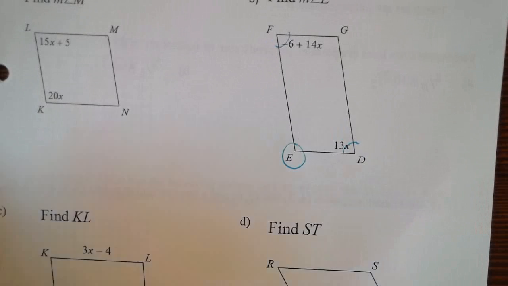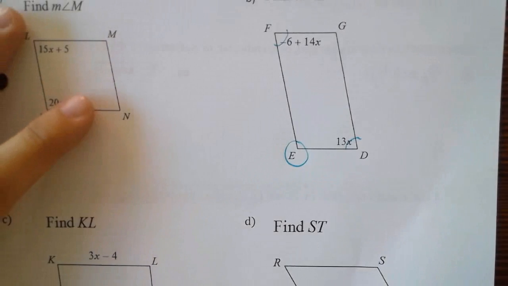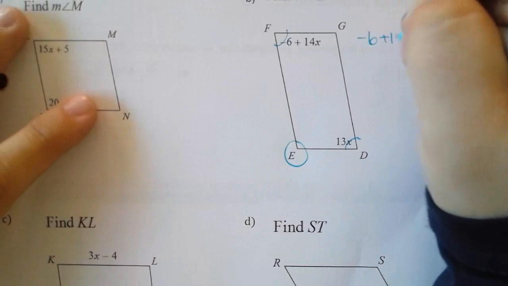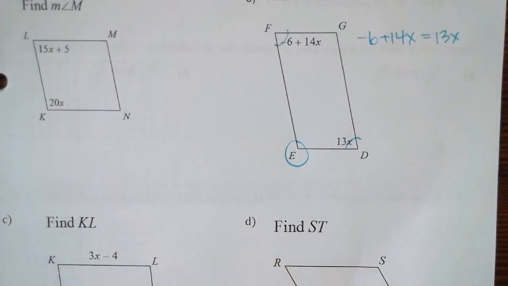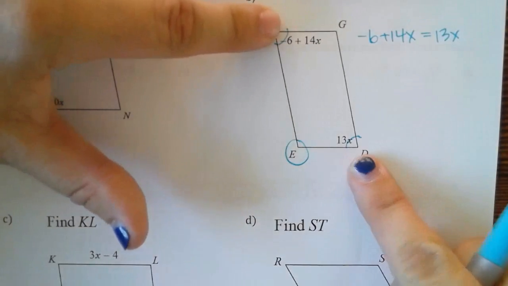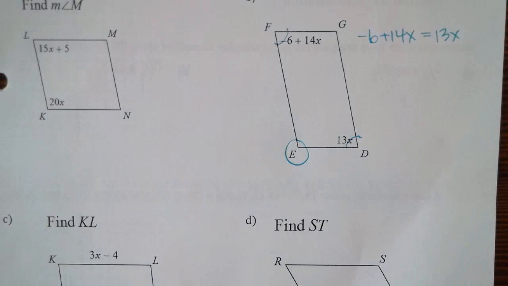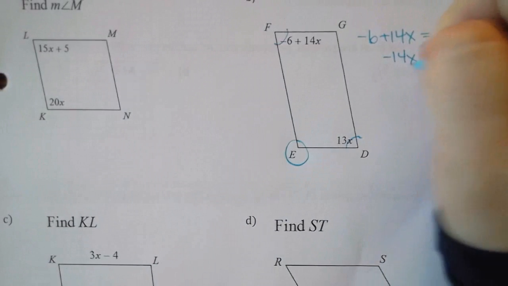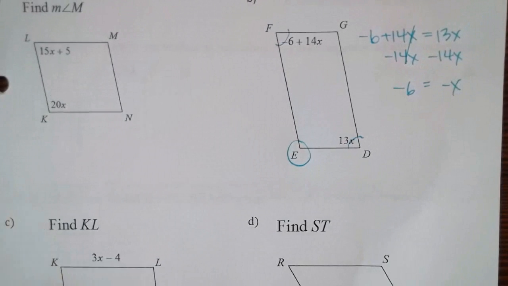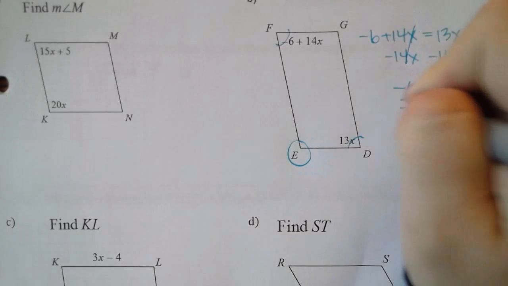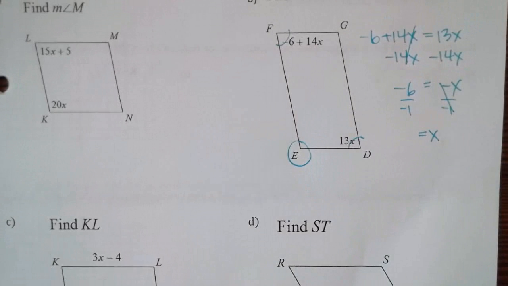Morgan? You have negative 6 plus 14x equals 13x. Perfect. Because they're the same, right? We can set up an equation. We know the opposite angles are congruent. Set up the equation. So let's subtract the 14x. Divide by a negative 1. So x equals 6. That's the first part, but that's not the answer to my question, right?